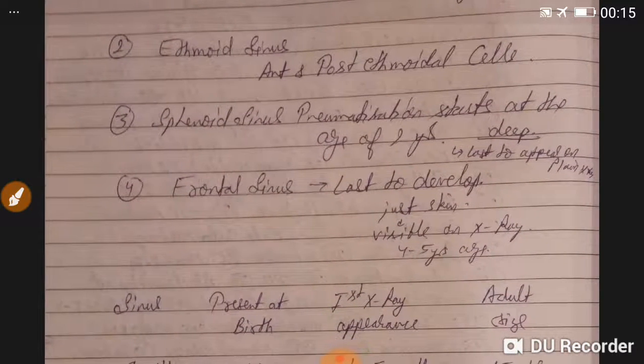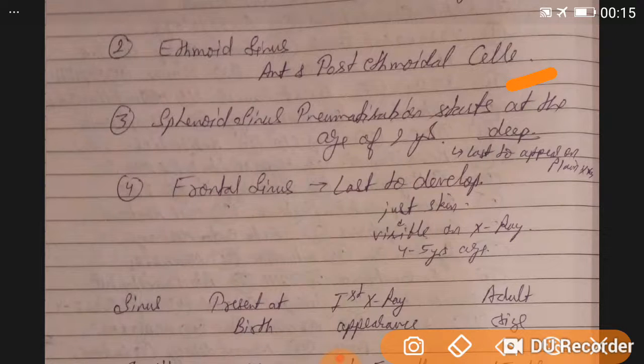Now sphenoid sinus, you have to remember pneumatization starts at the age of 2 years, and this is the deep sinus, last to appear on plain x-ray. Now frontal sinus is the last to develop, visible on x-ray at 4-5 years of age.